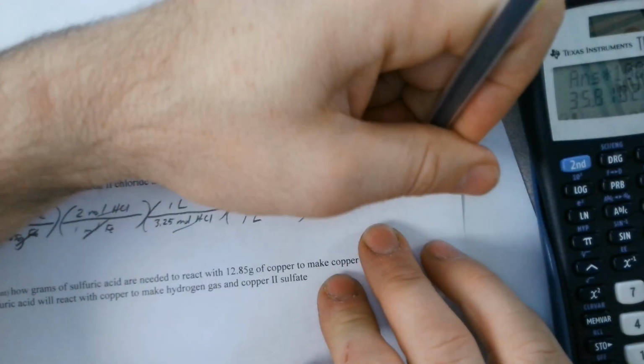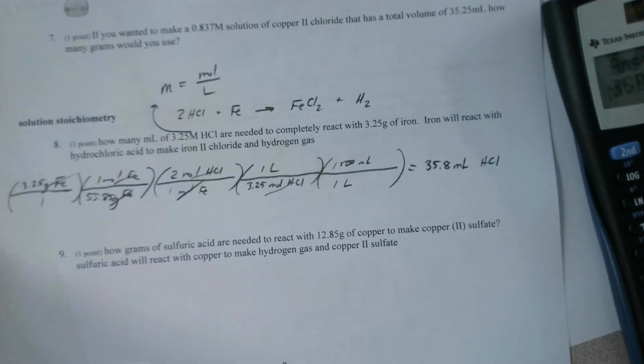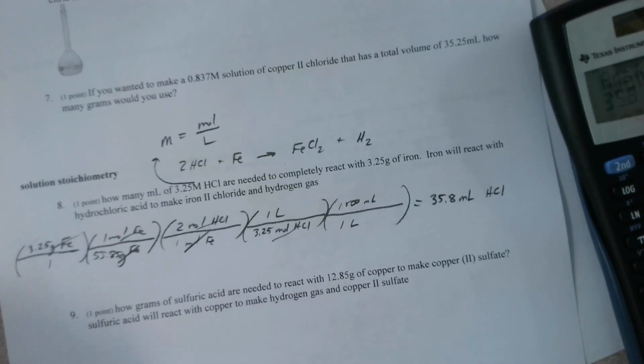milliliters of HCl. Okay, use this to help finish the rest of the worksheet. Check it for points tomorrow.